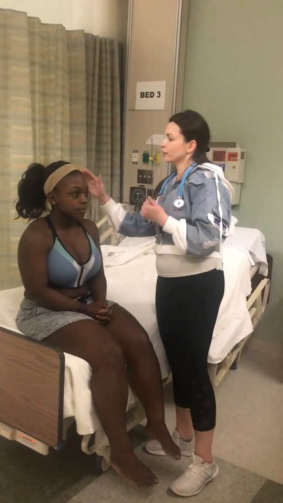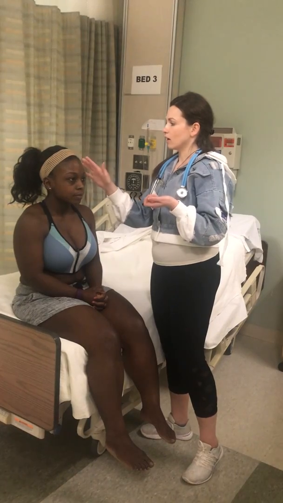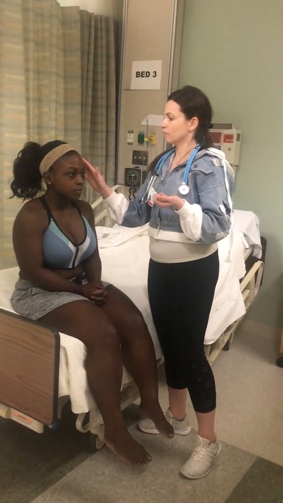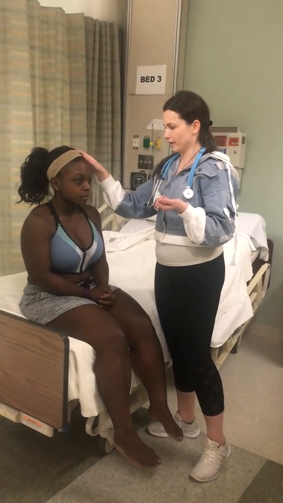Also look at her hair, color, distribution, the texture, and then check for infestations by running my fingers through her hair.